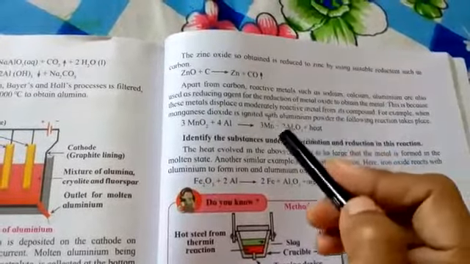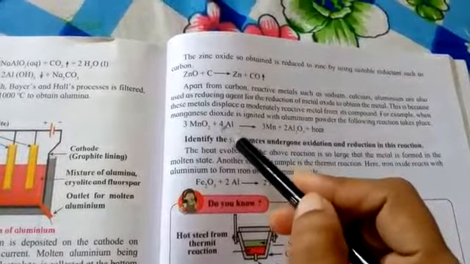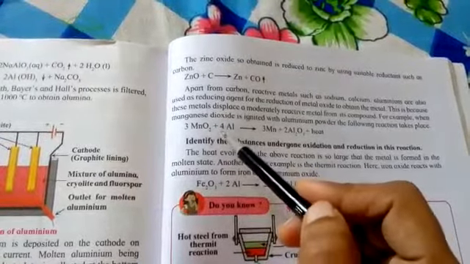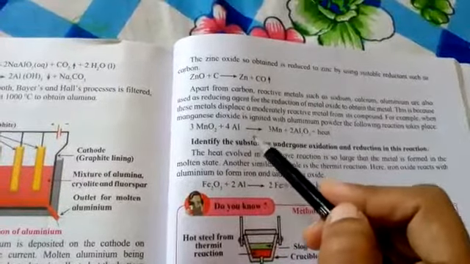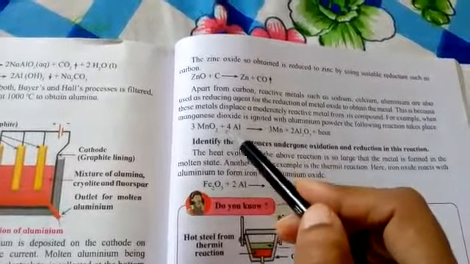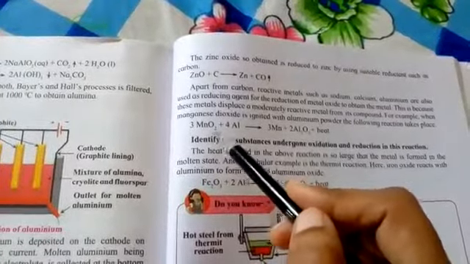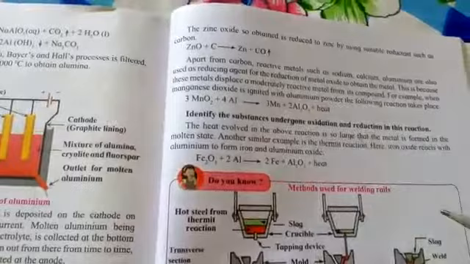So this is how, when you are using any reactive metal for reducing any metallic oxide, the work can be done, because that reactive metal will try to reduce that metallic oxide, and then you can obtain the metal. This is how the things will take place.